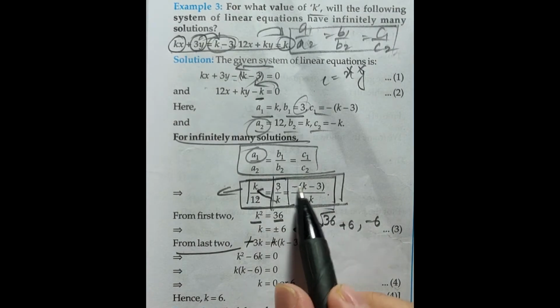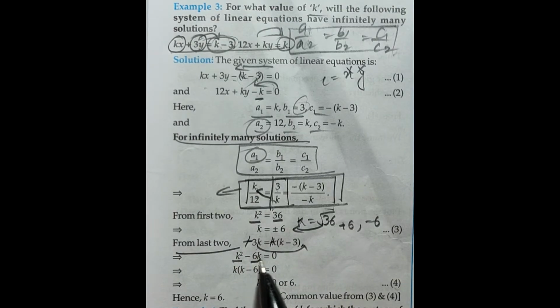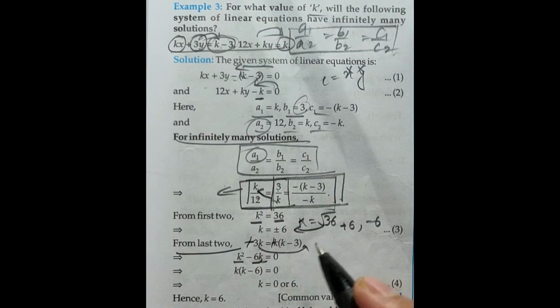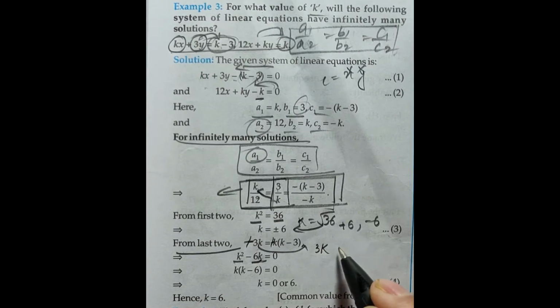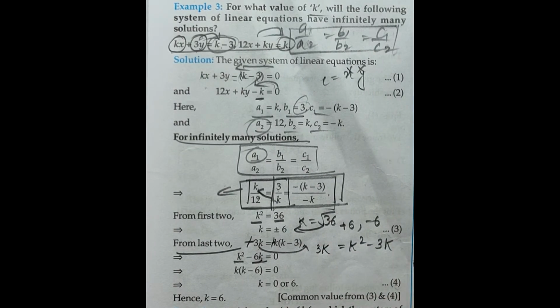Okay, then k into k is k square minus 3k, then this 3k will come here, it will become 6k. They've skipped many steps. This is actually 3k is equal to k square minus 3k. Alright, then 3k can come here, so you'll get k square minus 6k. Then you can take k common again, so you'll get k minus 6 is equal to 0.